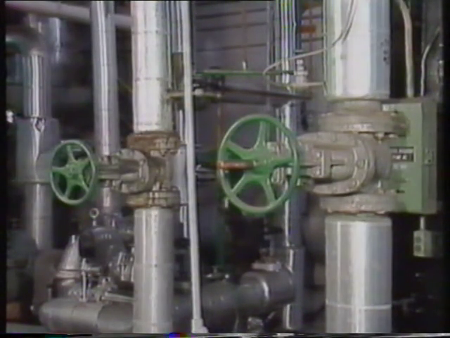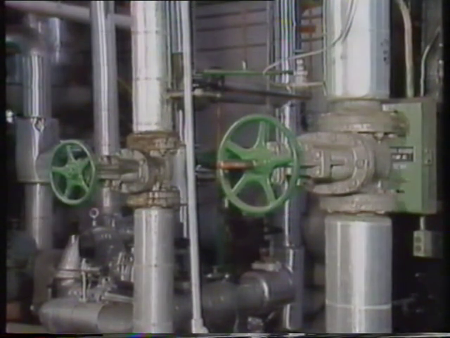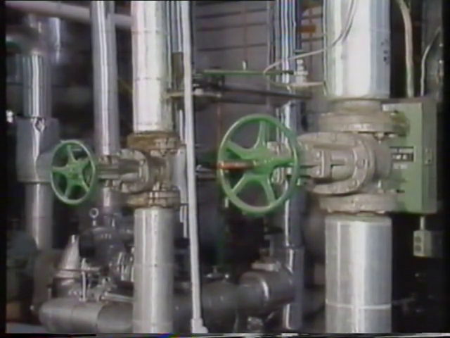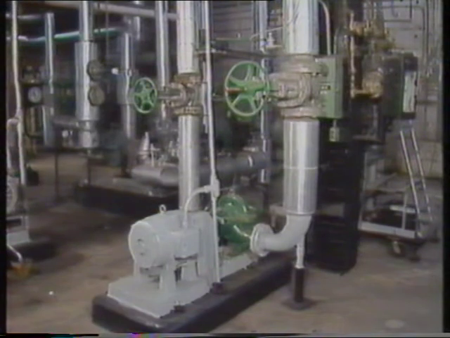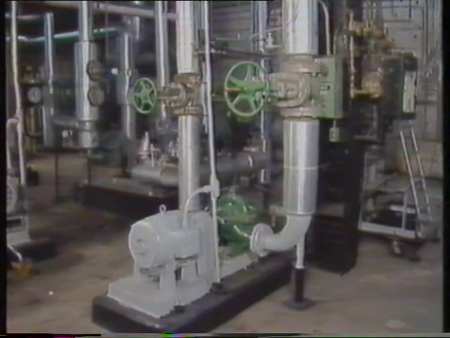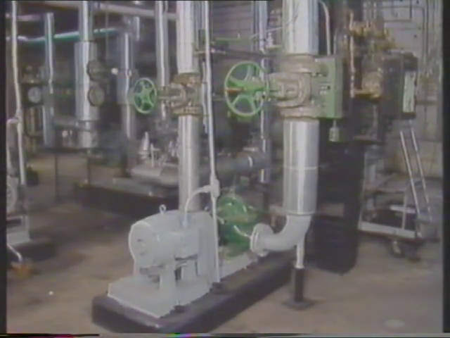Gate valves are often used to isolate equipment. For example, these gate valves are located in the suction and discharge lines of a pump. The valves are used to block the flow of fluid to the pump, thereby isolating the pump. For instance, equipment may be isolated so that maintenance can be performed on it.